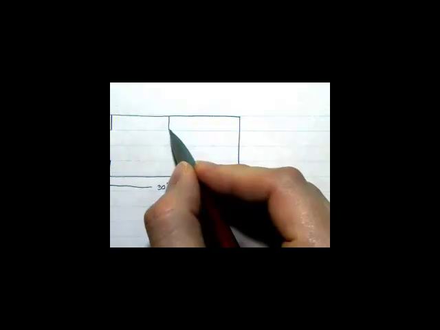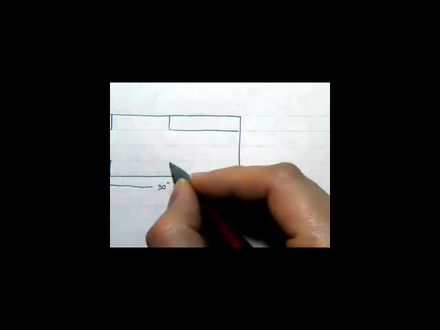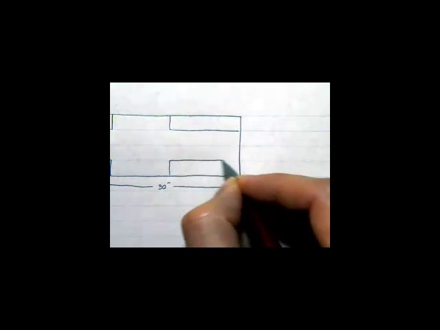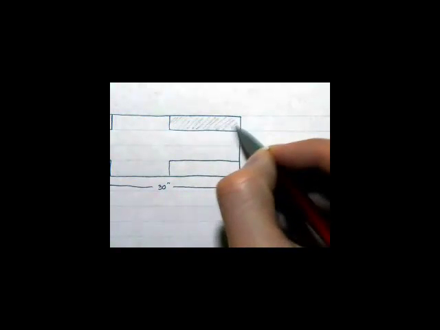And we're going to cut off a corner here and here. And then we're also going to cut here and here. So all the stuff that I'm shading in is going to be like excess that we're going to cut off.